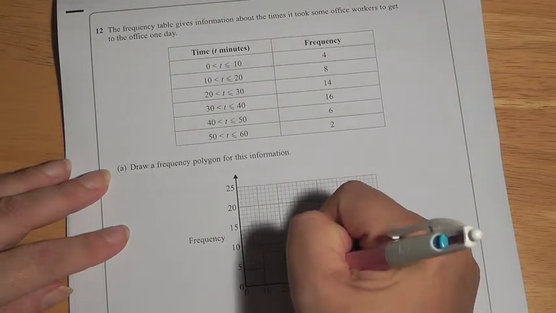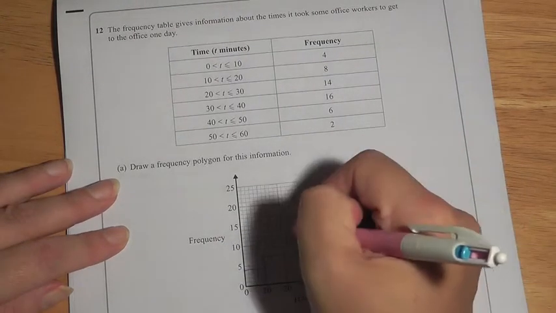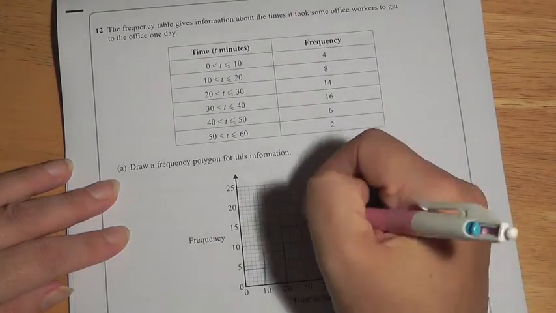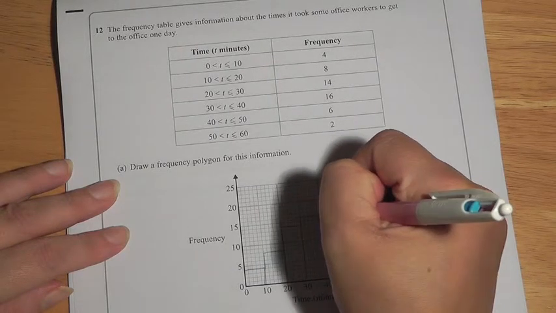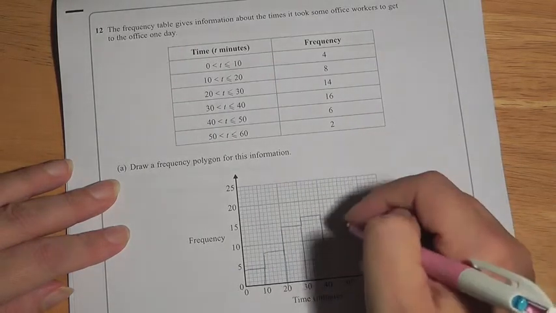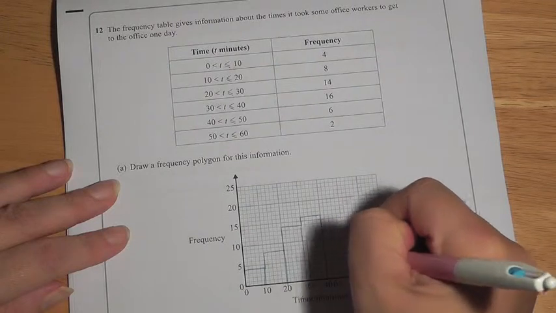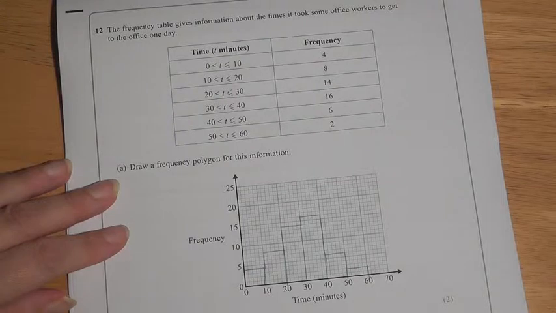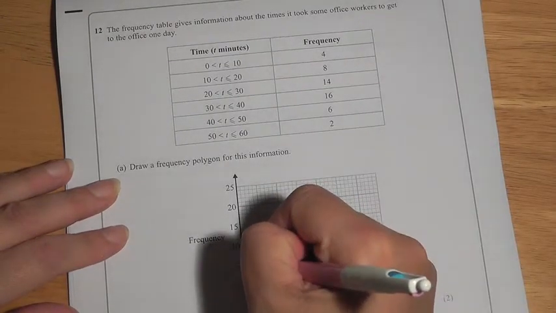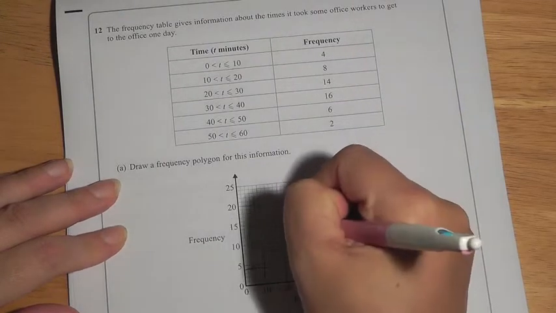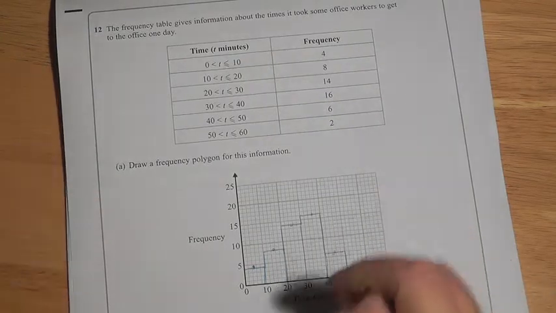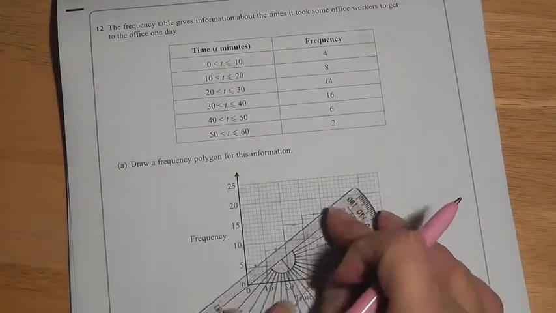Make sure you've checked the scale. From 20 to 30, it's 14. Then 16 for the next one, then 6 and 2. Now, this is a bar chart. The frequency polygon kind of looks like an iceberg. And what you do is you pop a P in the centre of each of your bars, and then you join those up with a ruler.